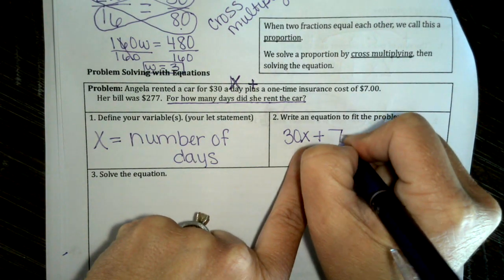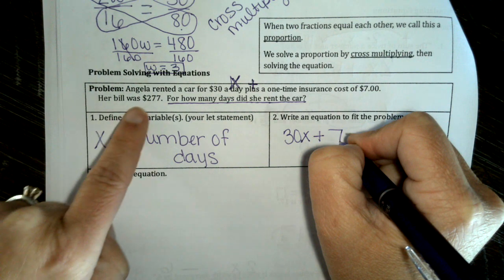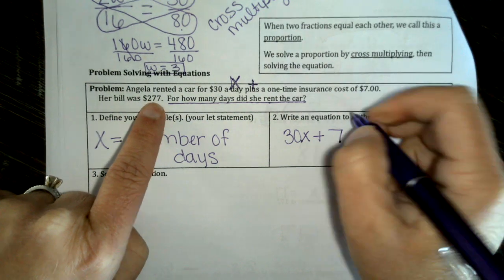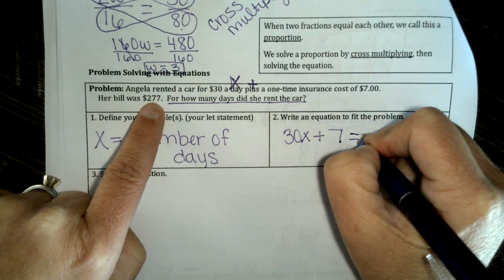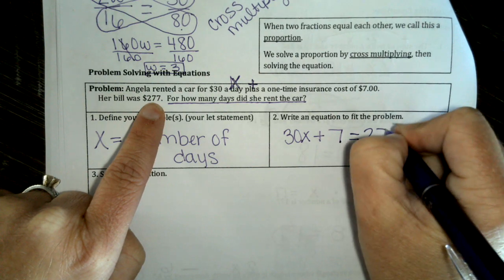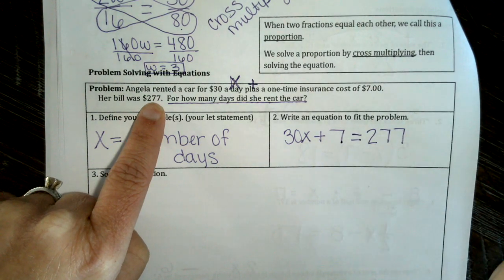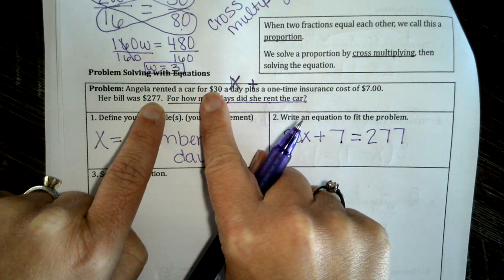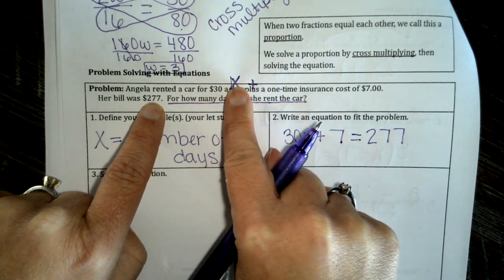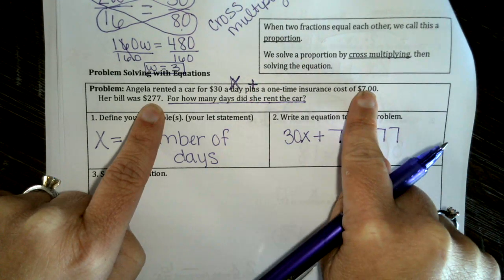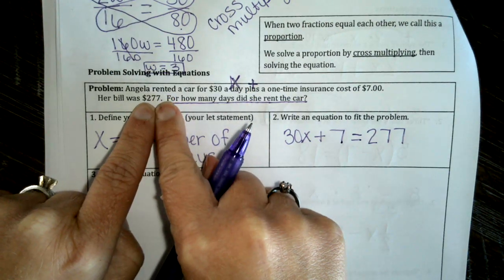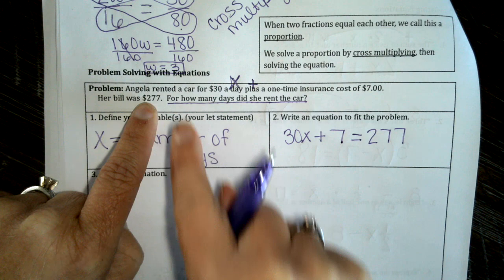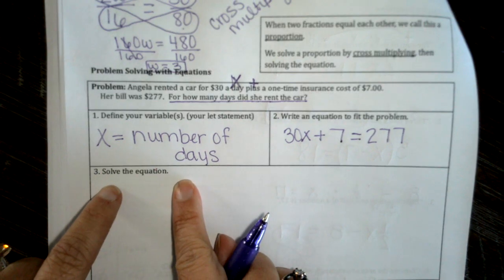So we're adding 7 to it. How much was her bill? It was a total of $277. We've got our equation. The sentence set it up for us: 30 times x plus 7 equals $277.